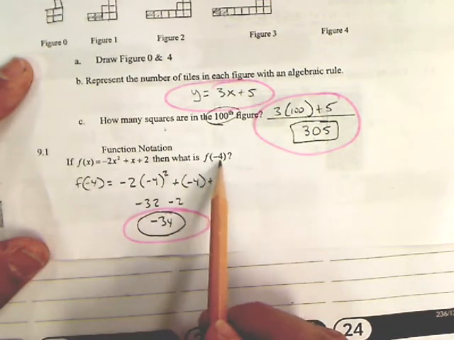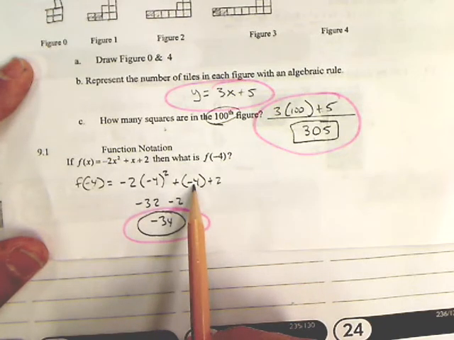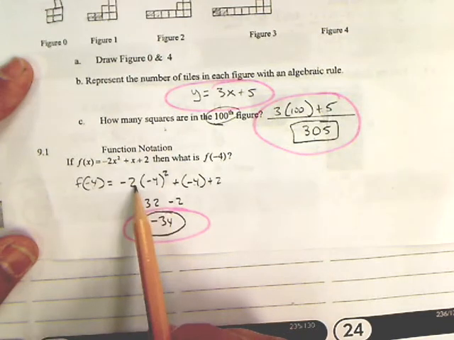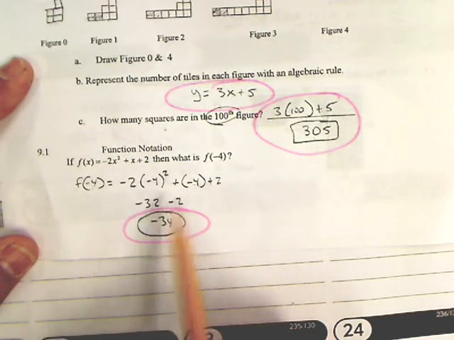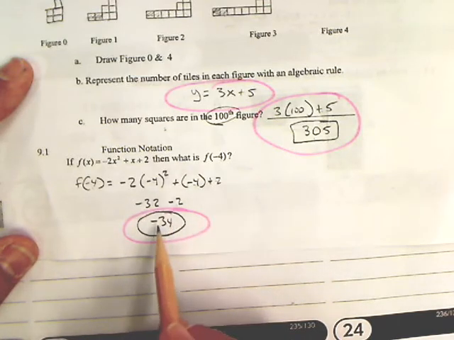Function notation, f of negative 4. That means take negative 4 and plug it in for the x's. So I plugged it in for my x's. Square this, gives me 16 positive times a negative 2 gives me negative 32. When you add those two together, you get negative 2. Add them together, and I get f of negative 4 is equal to negative 34.